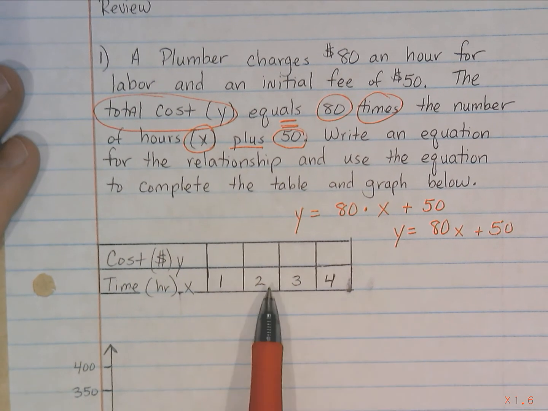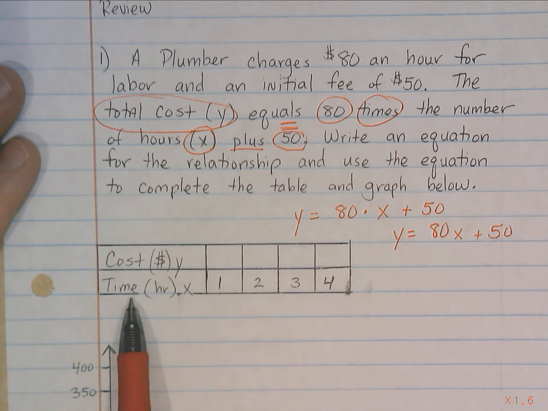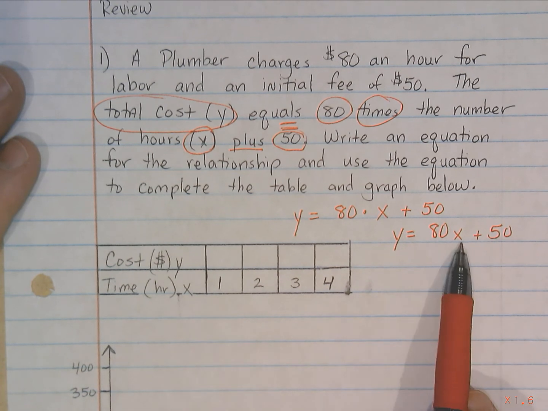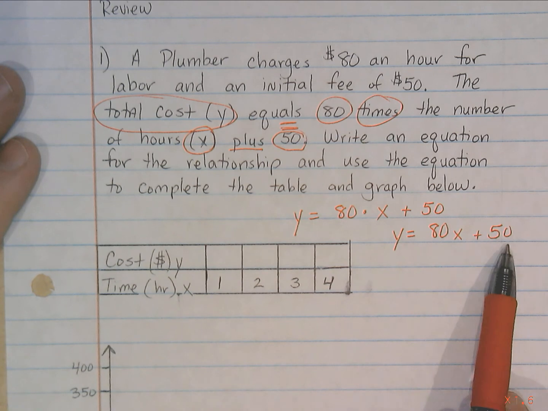So what we do here in the table, we're going to take the variables, our time, our hours. So the plumber works 1 hour. You're going to plug the 1 here. So it's going to be 80 times 1. This is 80. 80 plus 50 is 130.